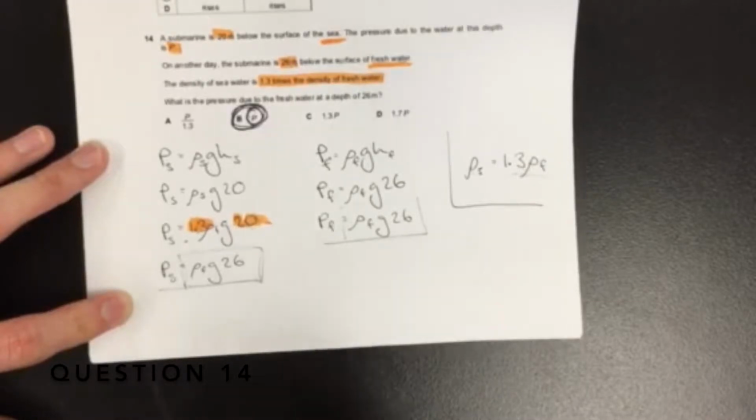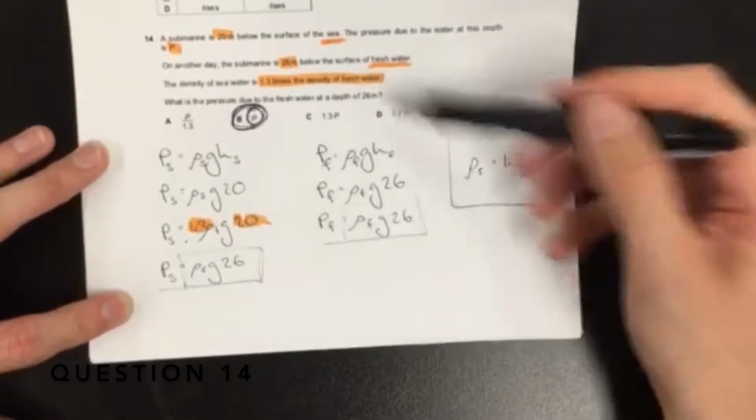Now with that question, you have to be really careful, because there's a lot of fiddling with these equations.